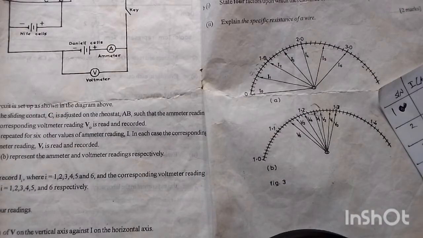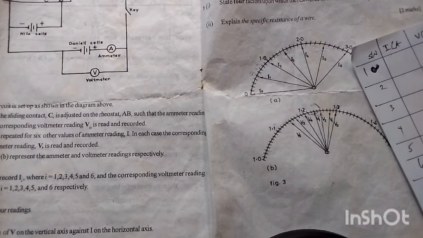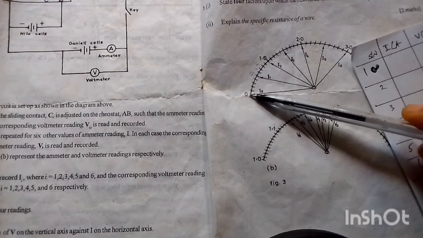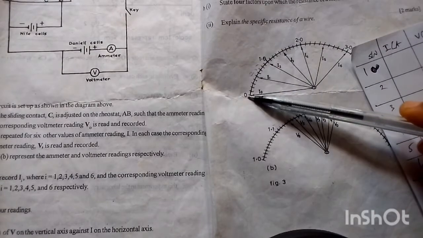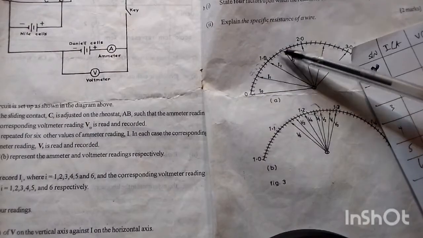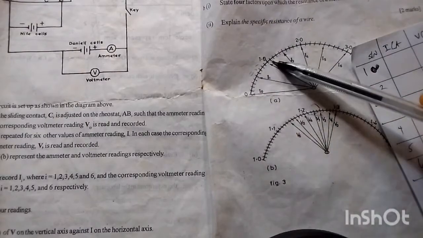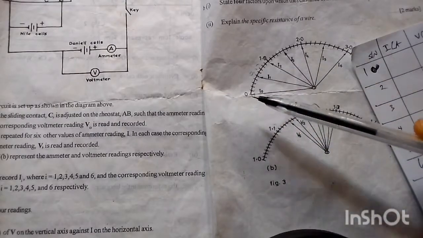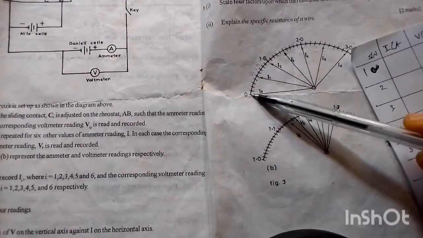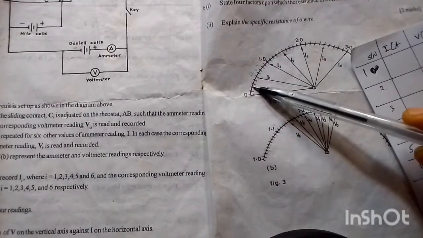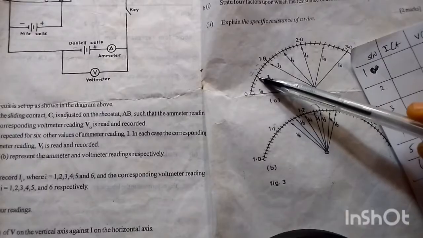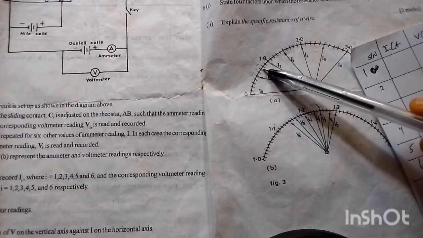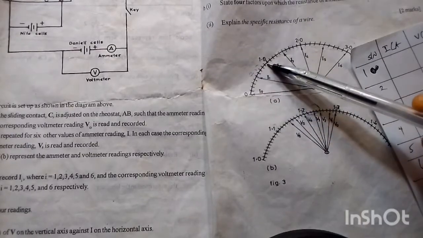Now, the I1, of course, the scale here now is, this is 0, this is 1, 2, 3. Between 0 and 1, how many calibrations do we have? That is the first question we'll ask ourselves. Now, let's read it together. Of course, you will not count this first one. So this first one is 0. 1, 2, 3, 4, 5, 6, 7, 8, 9, 10.